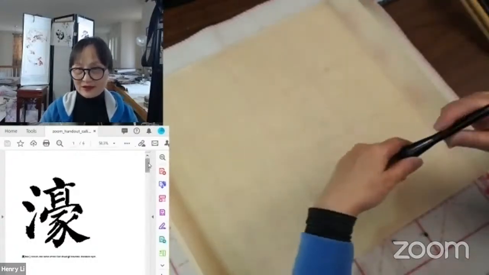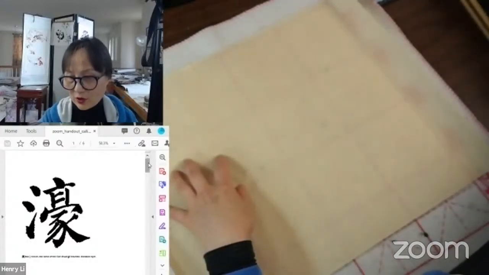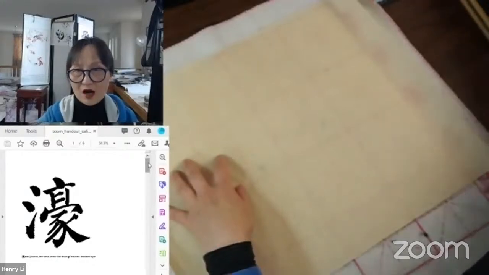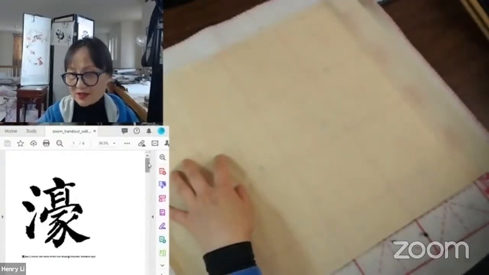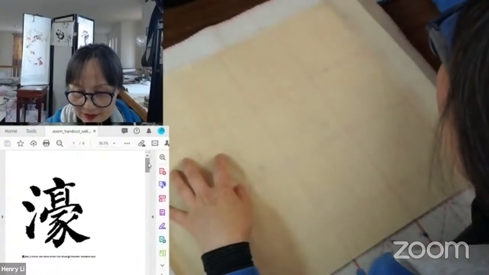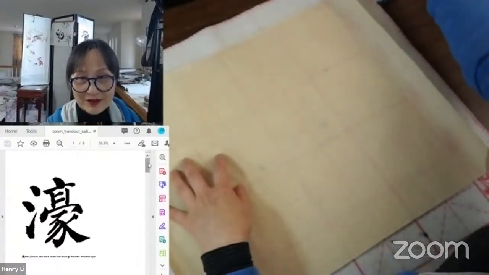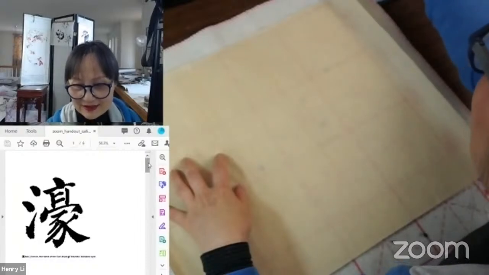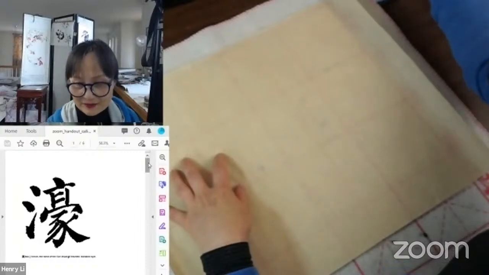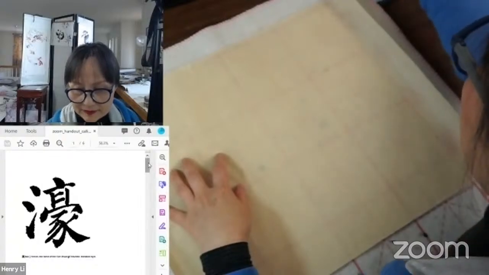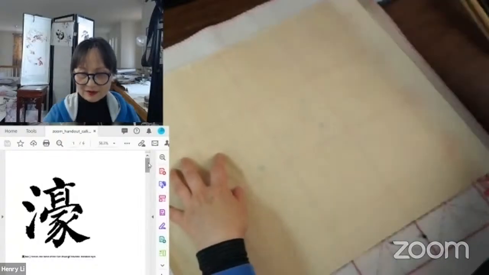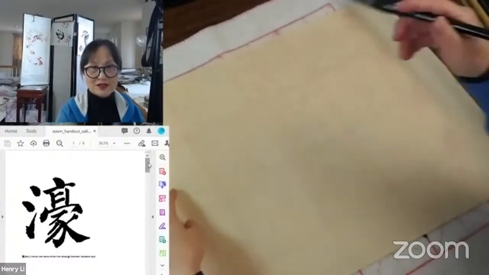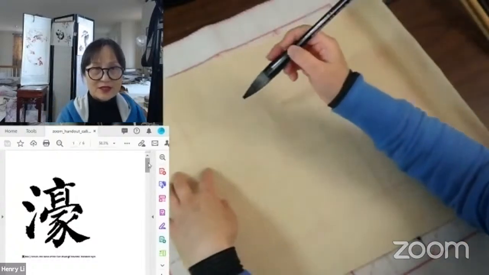Okay, and the character for "river". This is just the name for the river, and you can tell it has the water radical, right? This character should have something to do with water. Not very hard. Standard style first.